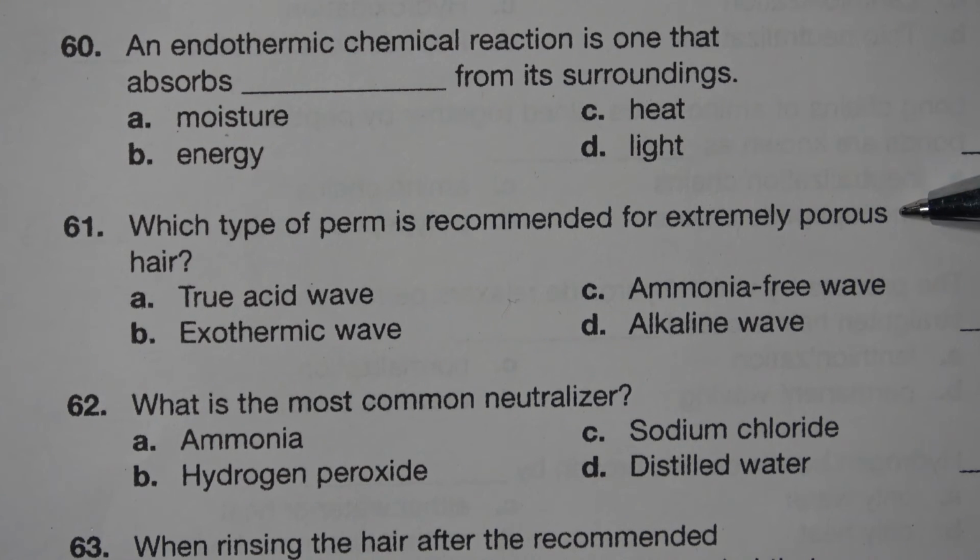Number 61. Which type of perm is recommended for extremely porous hair? Is it A, true acid waves, B, exothermic waves, C, ammonia-free waves, or D, alkaline waves?